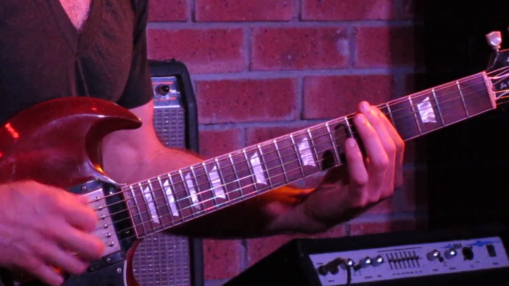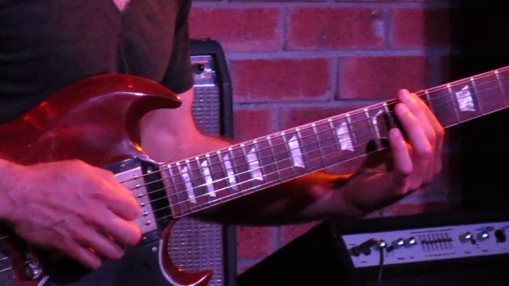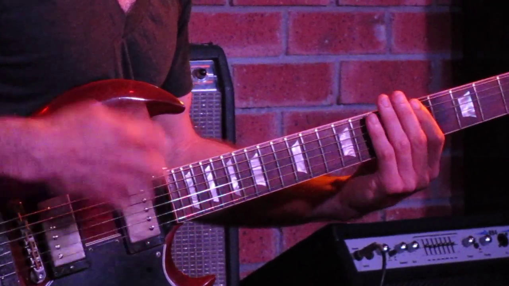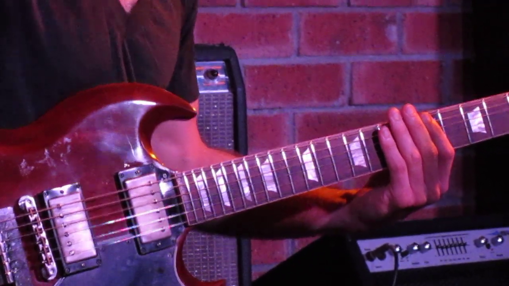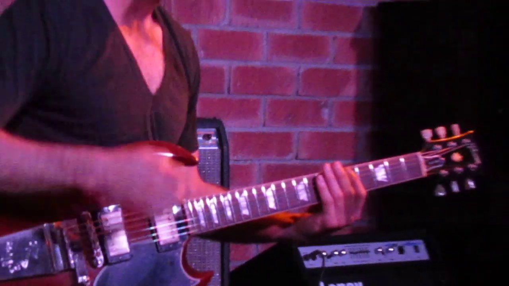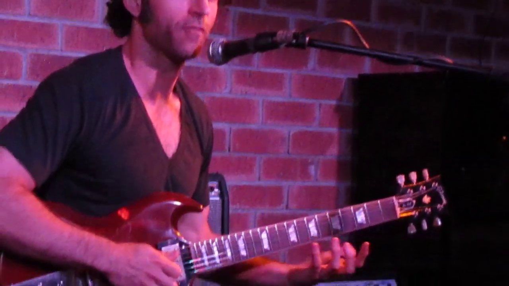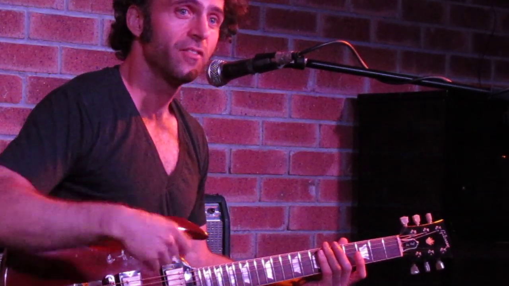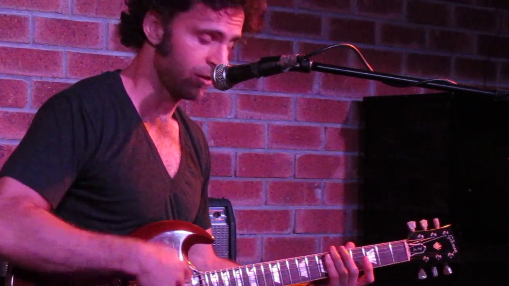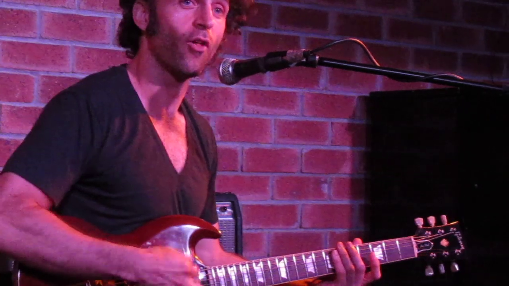Now, if I wanted to try to alternate pick something like that really fast, it's really hard to make that happen when it gets really, really fast. And if you want to do that with other intervals of fourths, the wider the intervals get, the harder it is to have any kind of control over alternate picking.